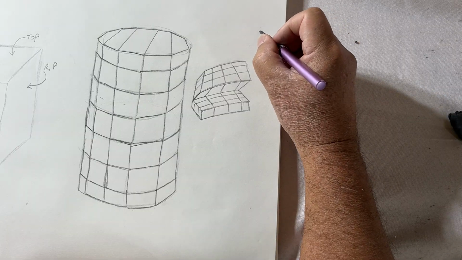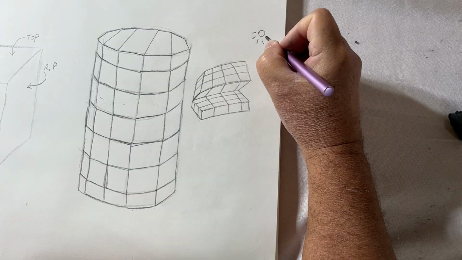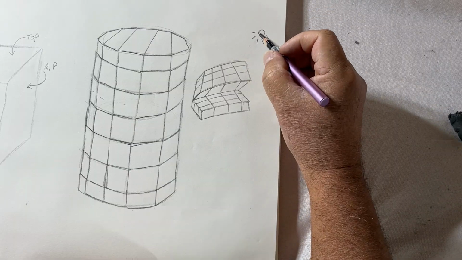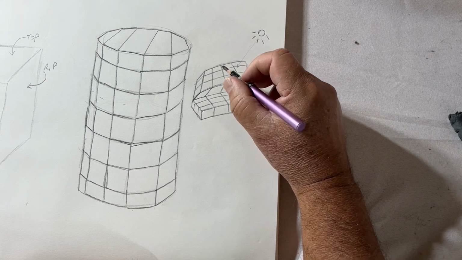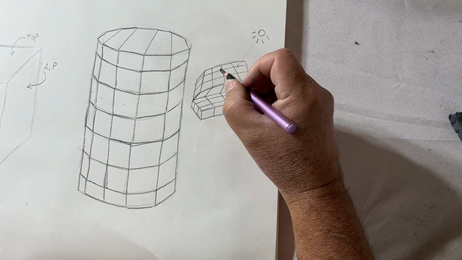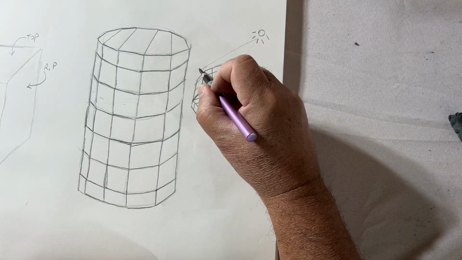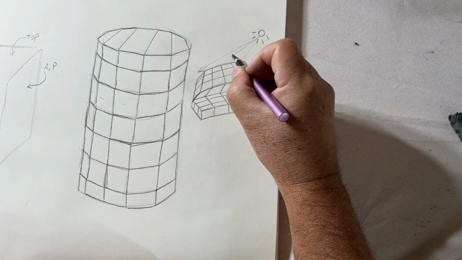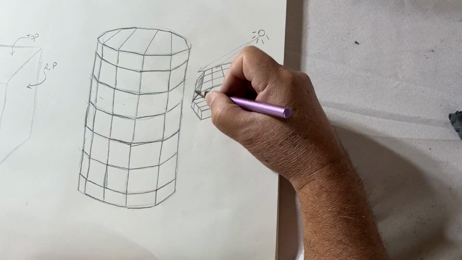So for example, if I put my light source over here, then I know that the light is going to strike here and this face here will be brighter. But the light is not going to get back here, right? Because the light travels in a straight line, which means that this area here will be darker.